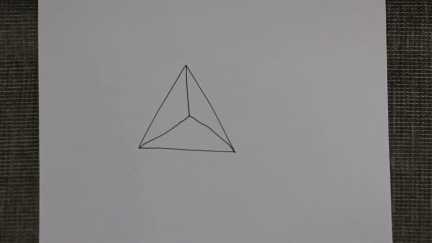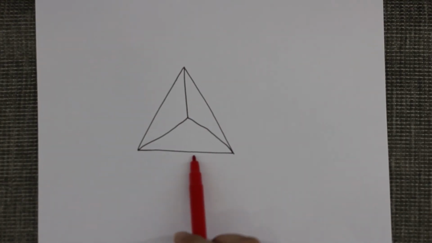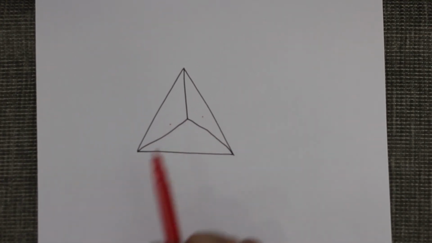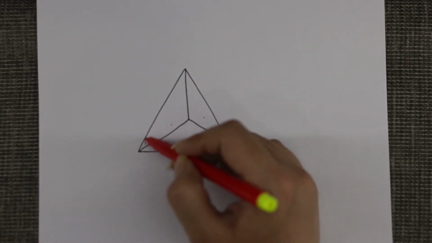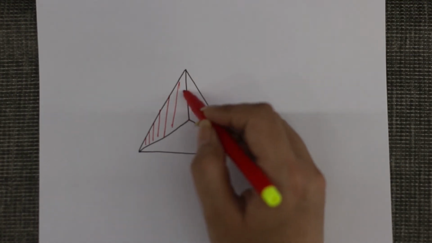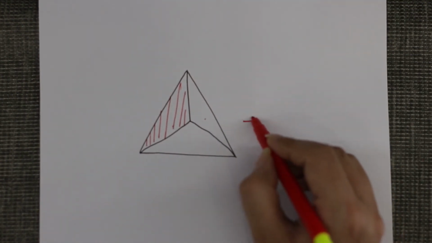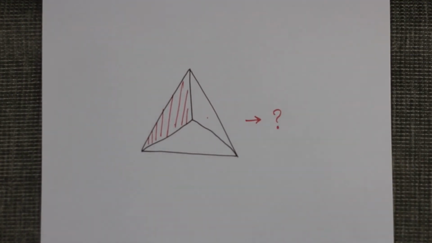I have another question for you all, in which I have taken a triangle and I have divided it into 3 equal parts and I shade one of its parts. Now how can this be expressed in fraction? You all can try this question and I'll mention the answer in the description box below so that you can check whether the answer is correct or not.